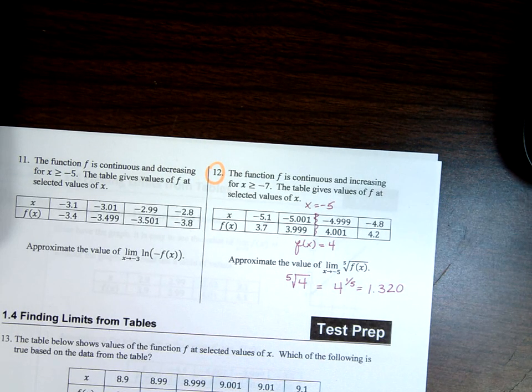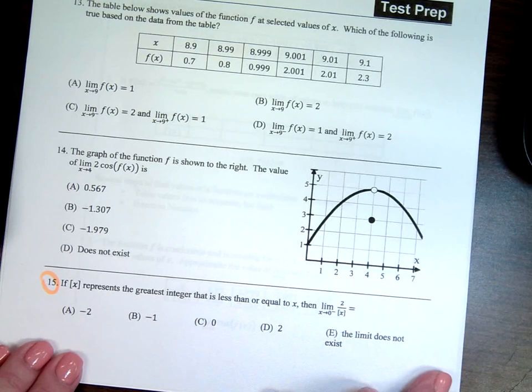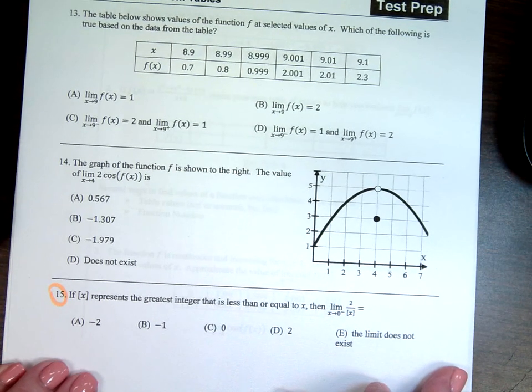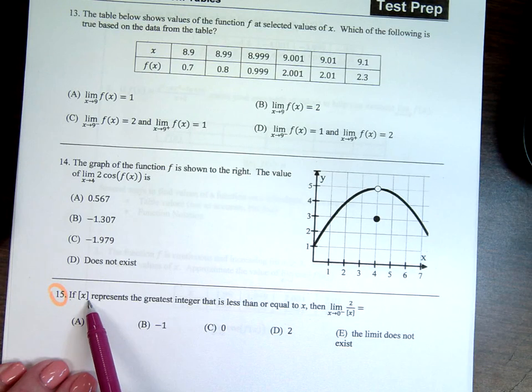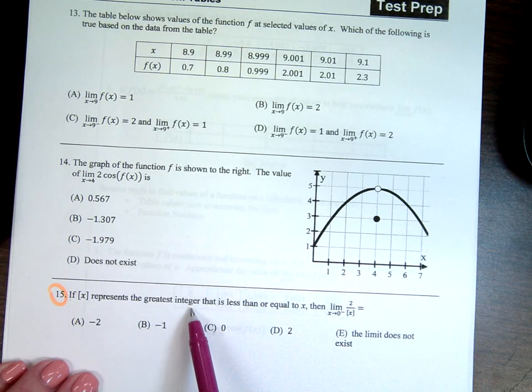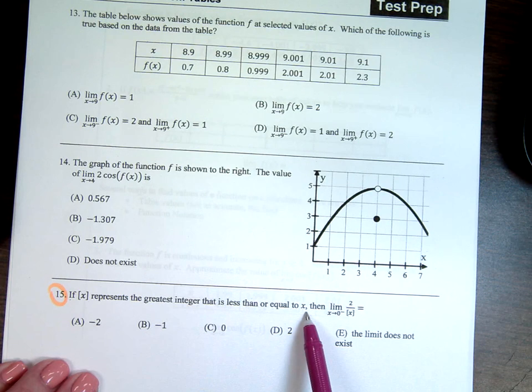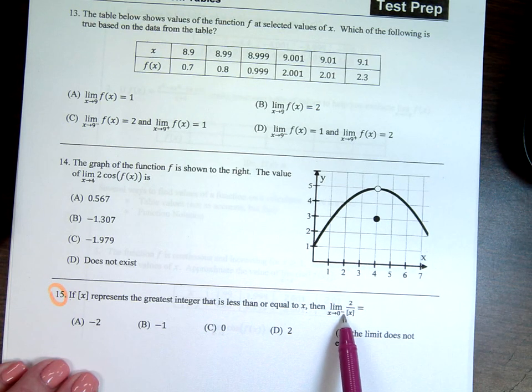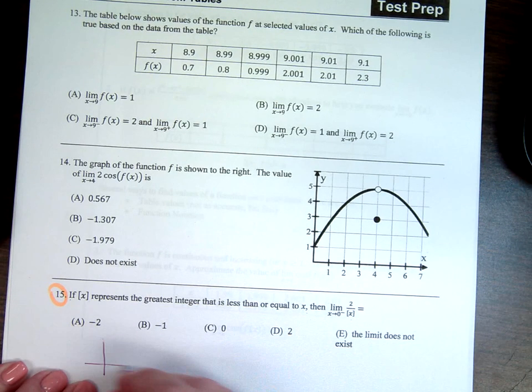Okay, so one more question and then I'm going to let you go. It's number 15, because I thought this one was kind of hard. If this bracketed x represents the greatest integer that is less than or equal to x, then the limit as x approaches 0 from the left of 2 over the greatest integer of x equals. And in all of that, here's what the greatest integer graph looks like real quick. It's that guy that's a bunch of steps. If you remember him, he's that guy.